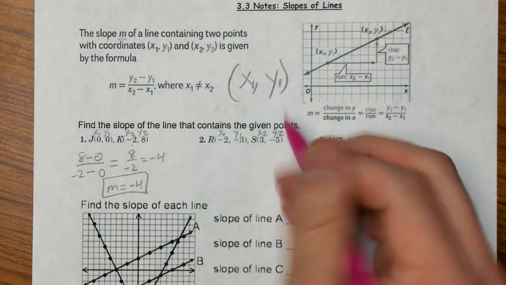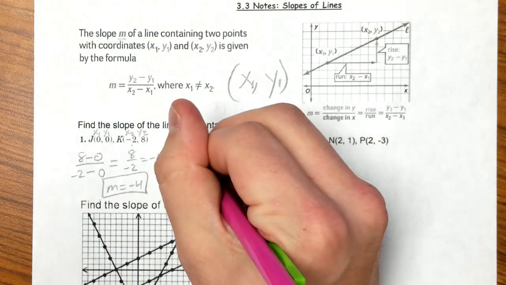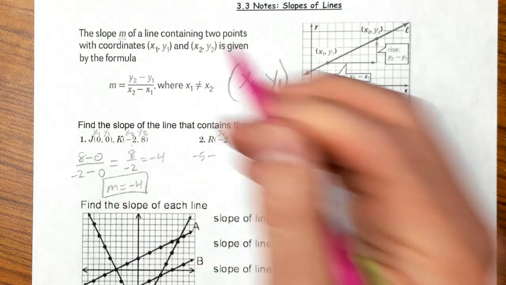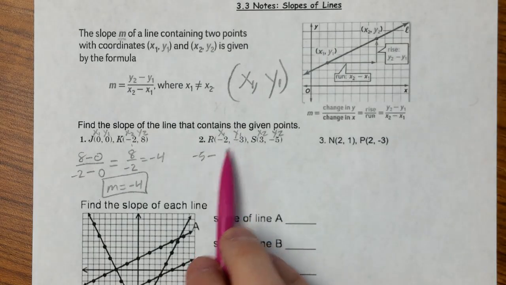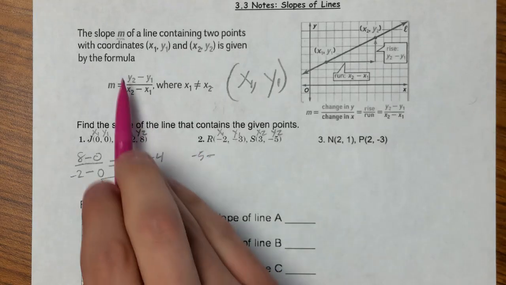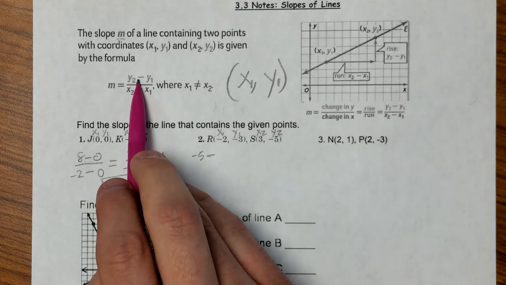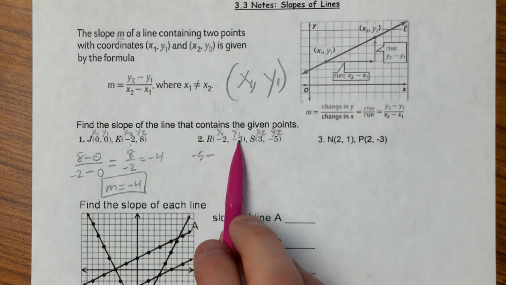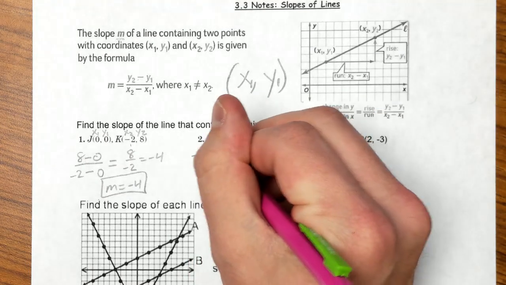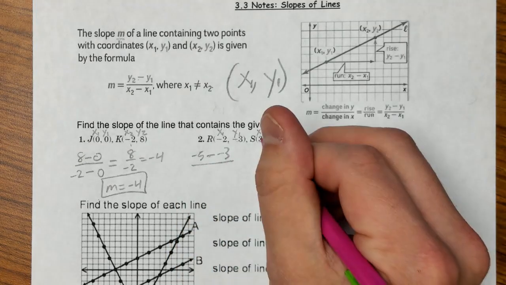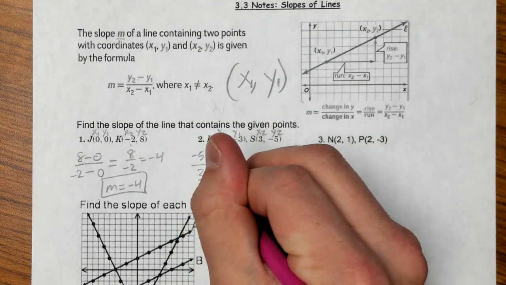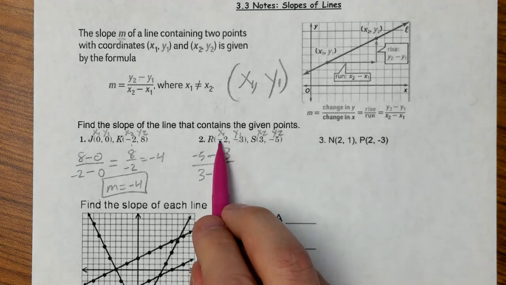Alright, so if I have y sub 2, it is negative 5. Minus, go ahead and put our sign in there. Y sub 1. Well, what is y sub 1? It's negative 3. That's why I put my sign there already, because my equation has the sign. So I'm going to do minus negative 3, so I'm going to include the negative sign. We can talk about how to solve that in a second. Now my next one is x sub 2, which is 3, minus x sub 1, which is negative 2.